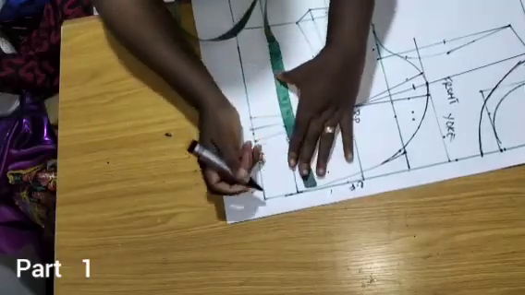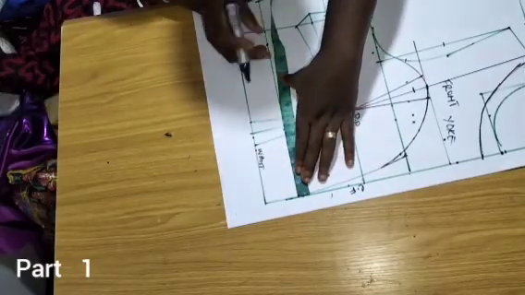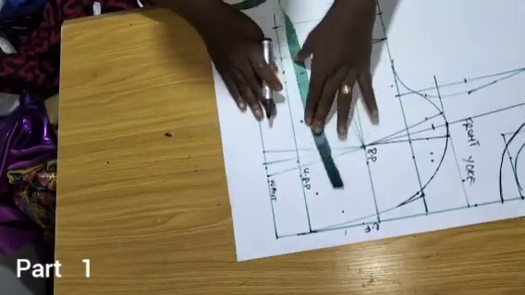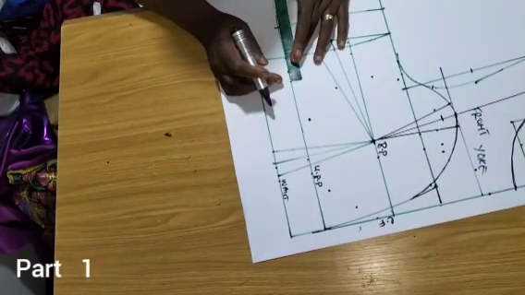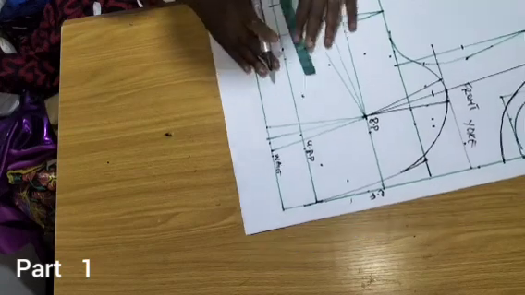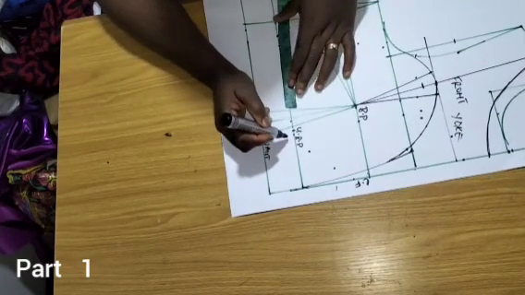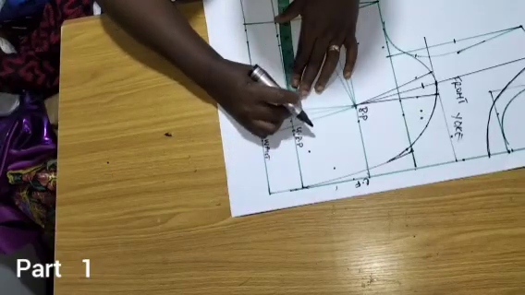So I'll come to the under bust right here and I'll measure 9.5. So what I have left is what I'm measuring. I have 1.75. I'm going to impute 0.25 here and 1.5.